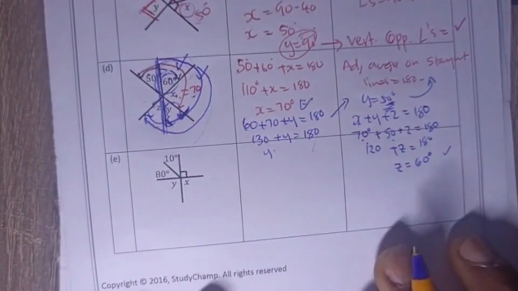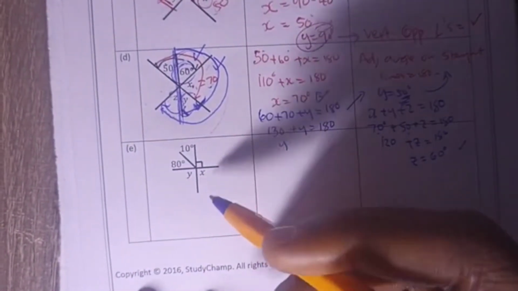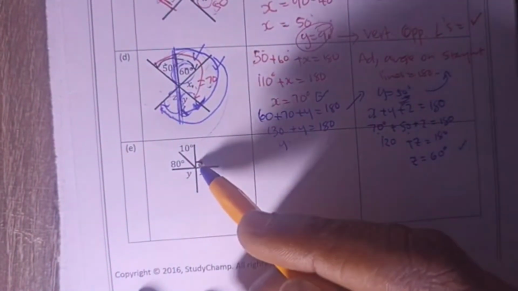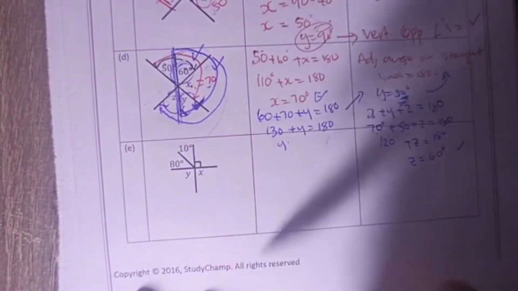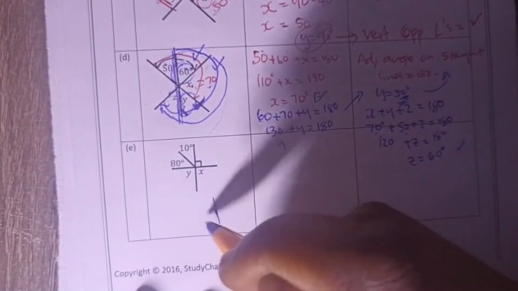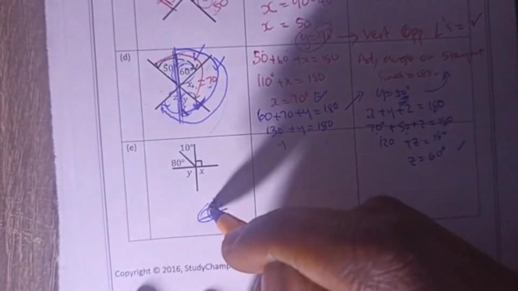360. Sharp. We're moving. Okay, here we see a right angle there. First thing that we need to know, angles around a point must give us how much? 360.